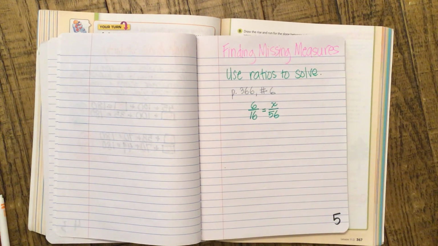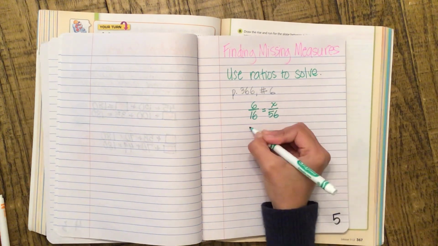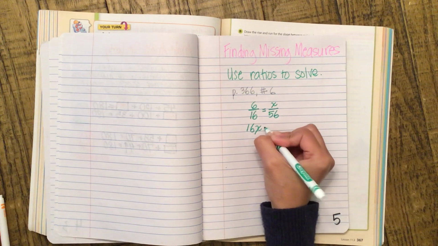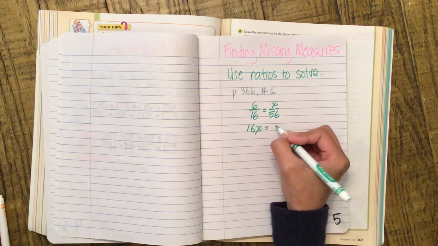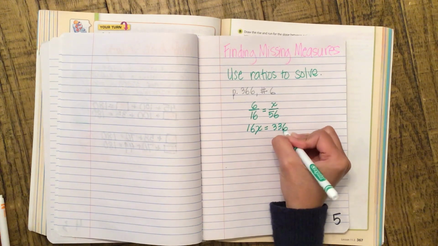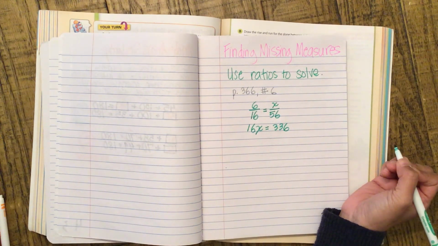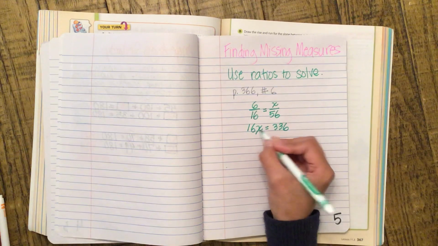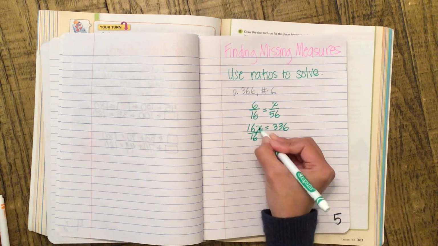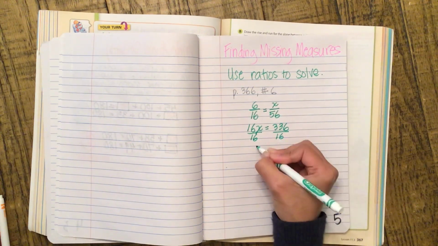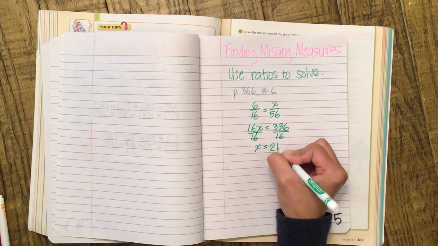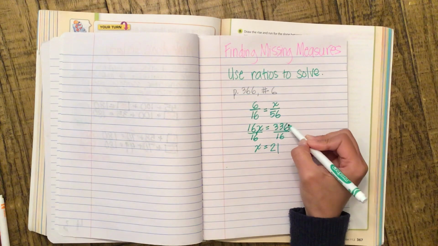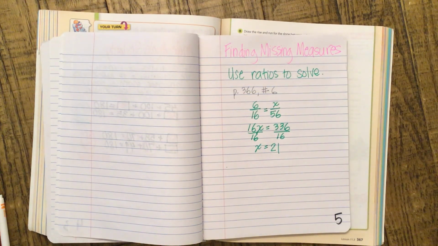How do we solve this problem? We are going to cross multiply. 16 times x is 16x. 6 times 56 is, I believe, 336. Okay? We are now going to divide both sides by 16 in order to isolate this variable. And x is equal to 21. 336 divided by 16 is 21.